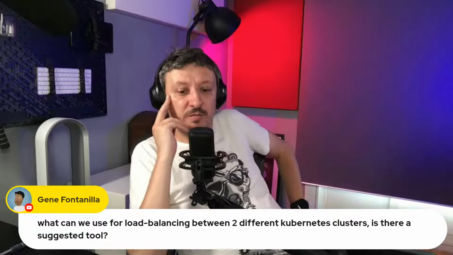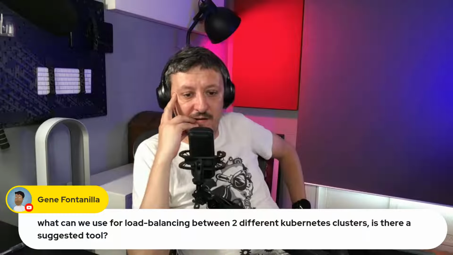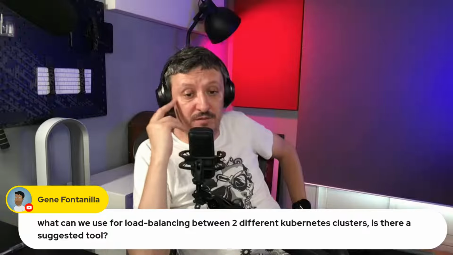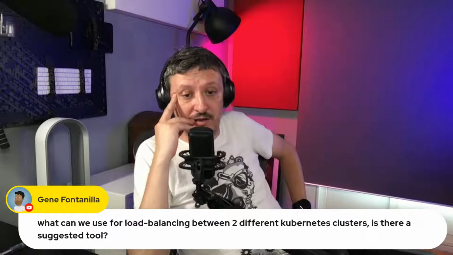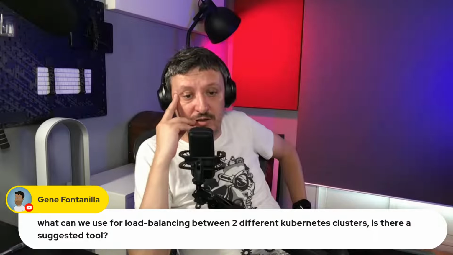What can be used for load balancing between two different Kubernetes clusters? Is there a suggested tool? Not that I know, nothing specific, right? Just a load balancer as you would normally use, or on a CDN level.